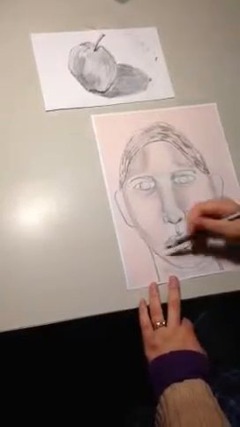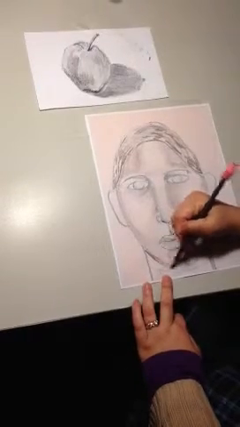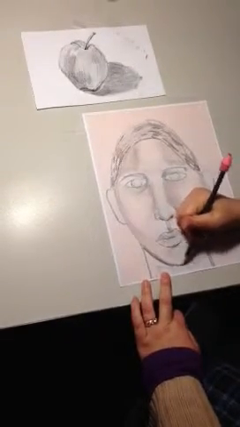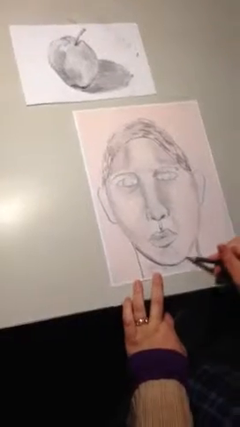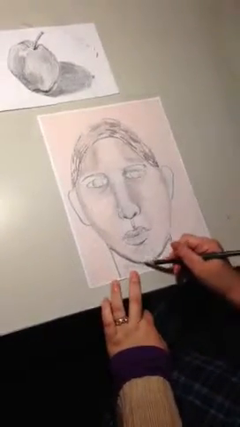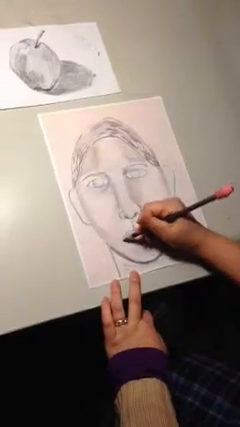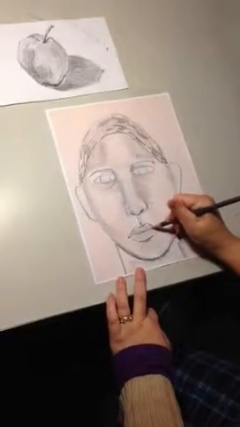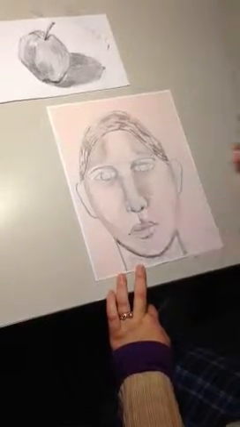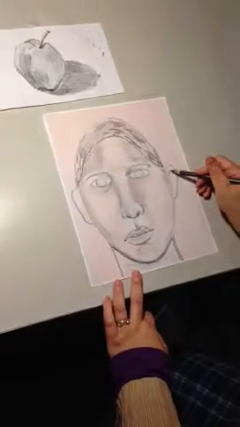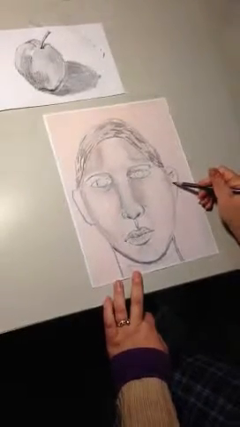Okay, underneath the neck, of course, it's going to be a darker value. Oh, my portrait's starting to have some form. Corners are darker. Okay, now your ears, of course, you know the ears have a darker value.